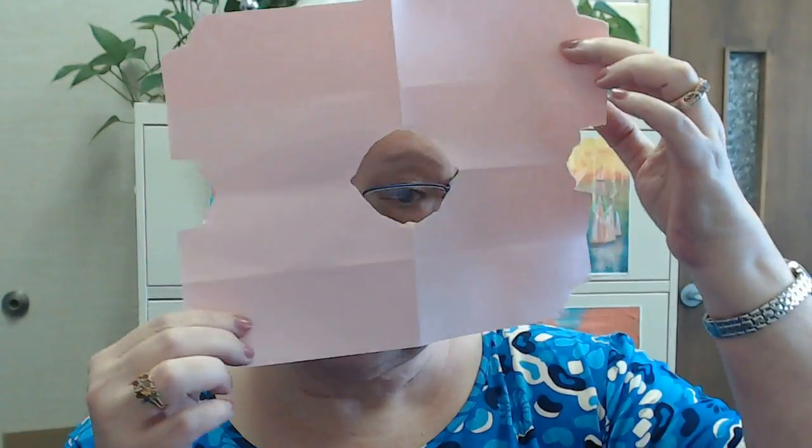Okay, then fold it in half again, and this time tear off the bottom left corner of your paper. It's kind of tough to tear right now. Okay, so when you finish doing that, open your paper up, and it possibly could look like this.